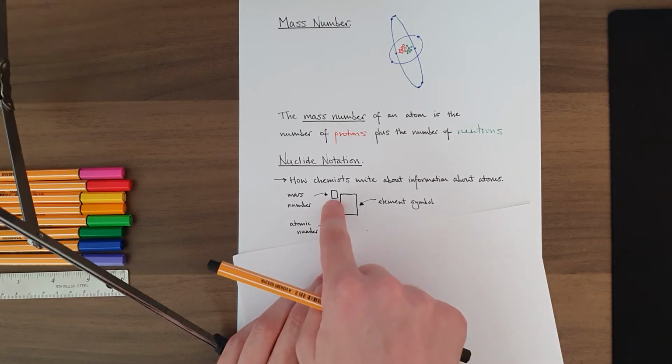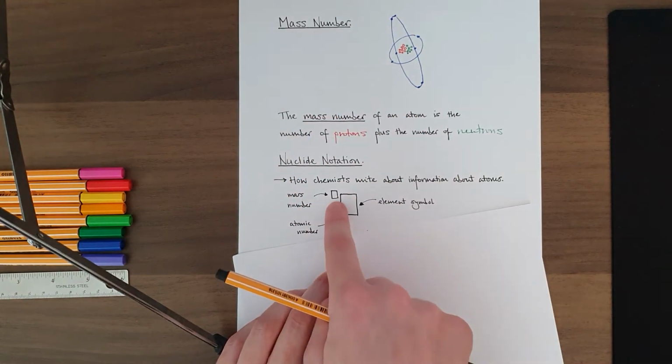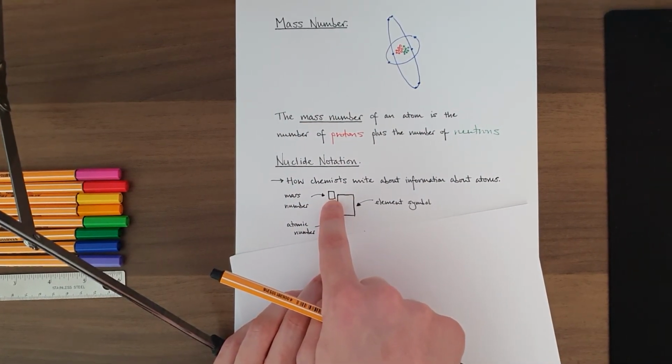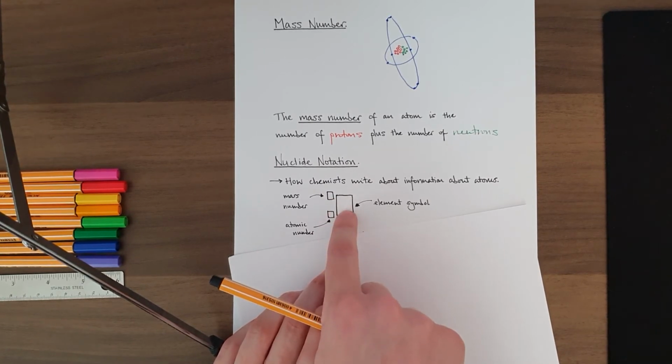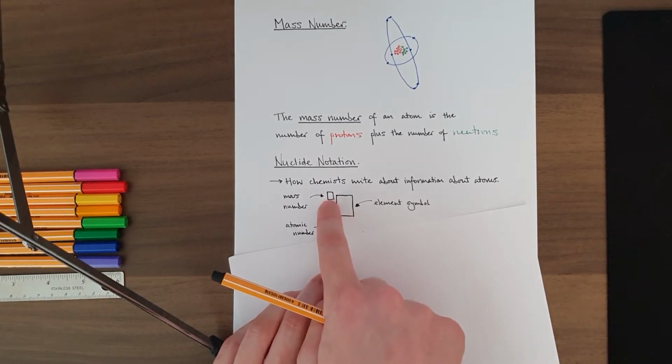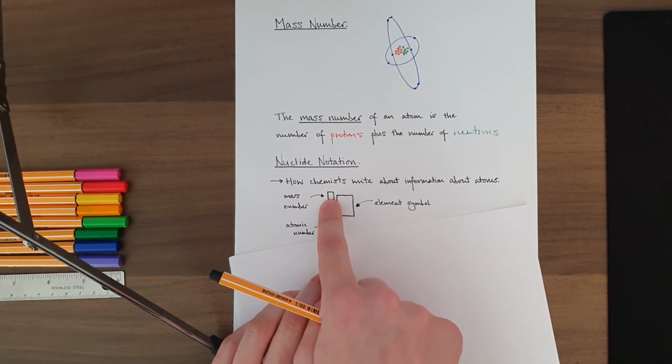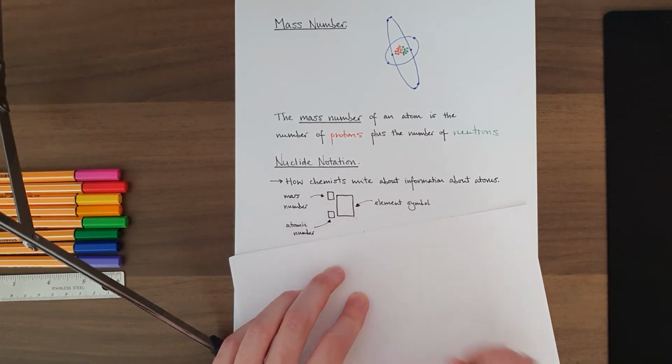And then finally, at the top left, I would have the mass number, and that's the one we've just learned about. So that would be the number of protons plus the number of neutrons. For hydrogen, that's actually also a 1, but I'm going to get on to how to work that out, or how to use that to work something else out, in a second.